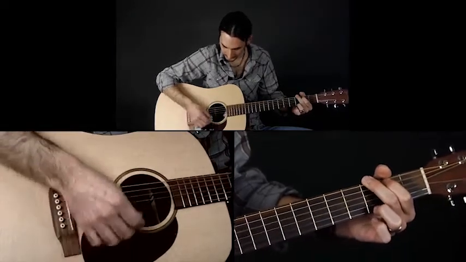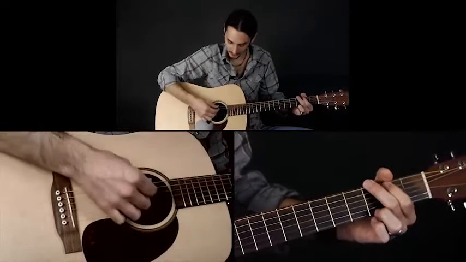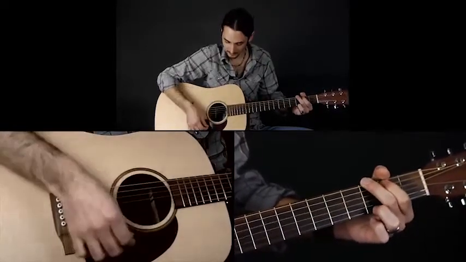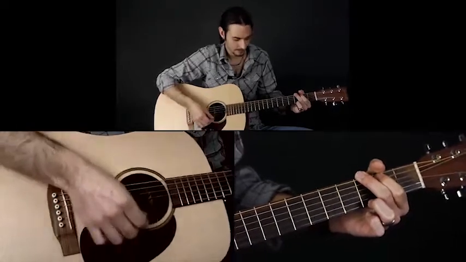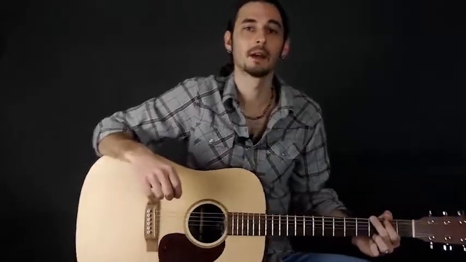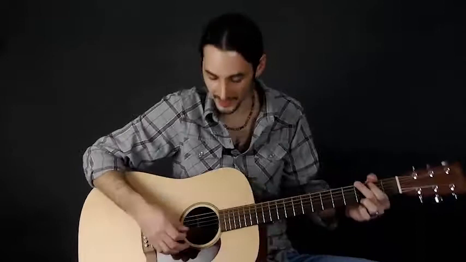So to play the chord as a whole, it's just one swift motion down with your pick. Practice playing quarter notes on that chord.